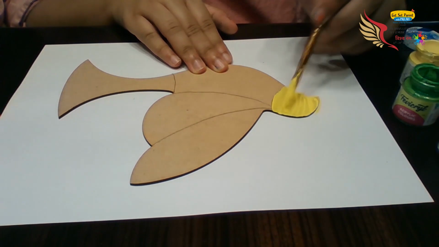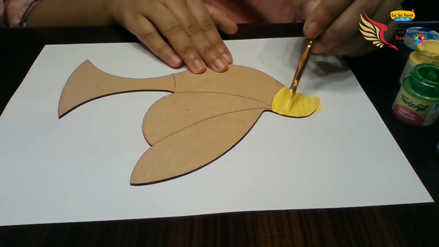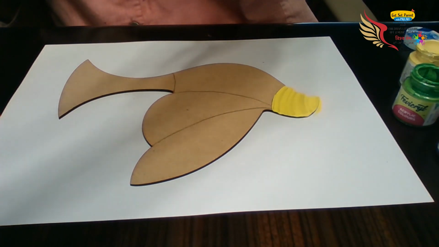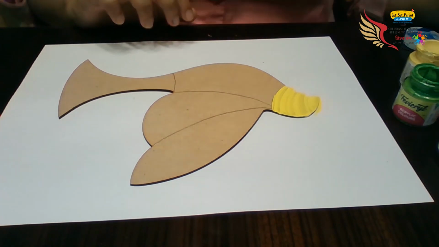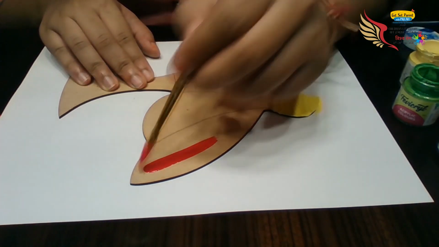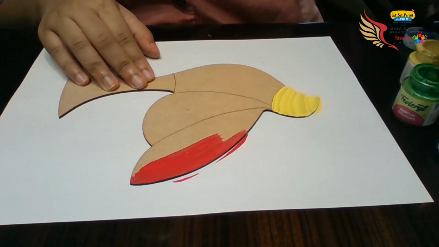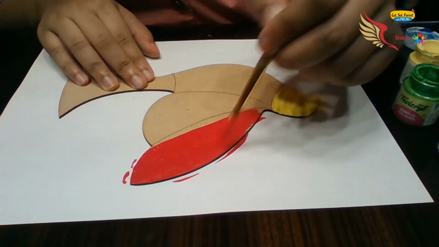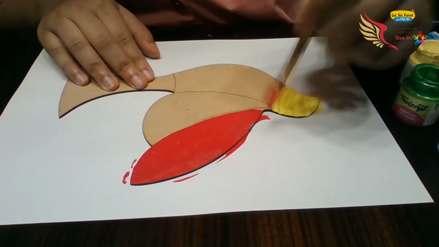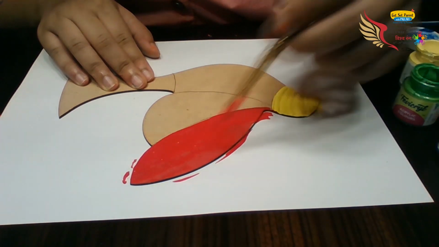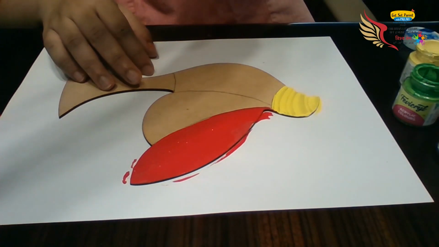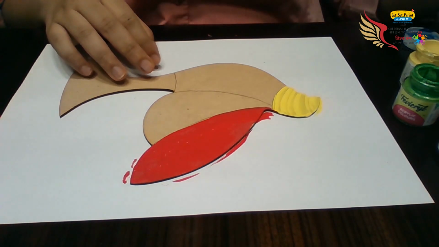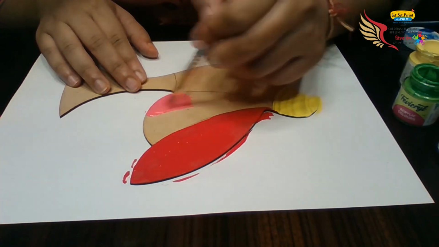Do a nice layer of paint. Then let's take a red for the wings, only till the part where we have divided. Then I take pink for the other part of the wing.